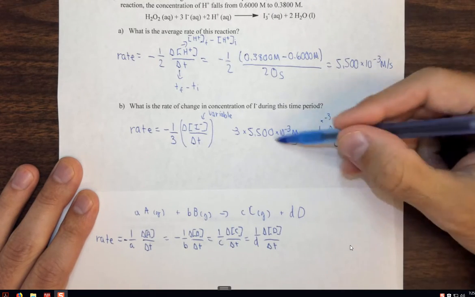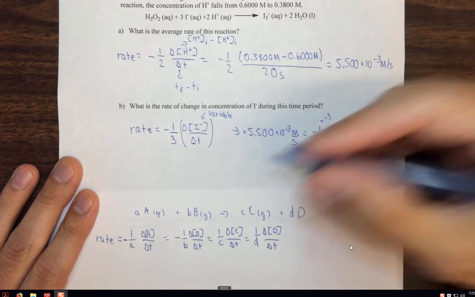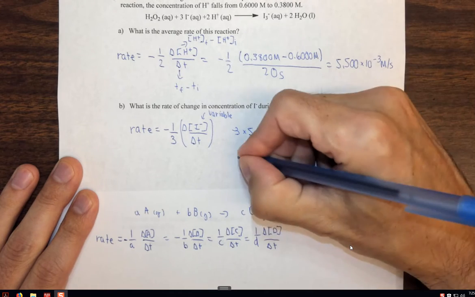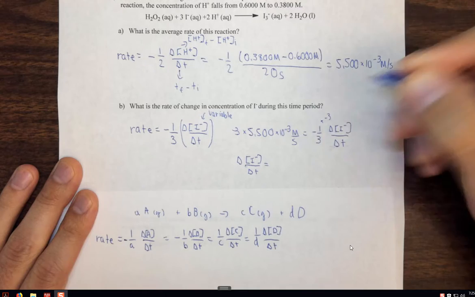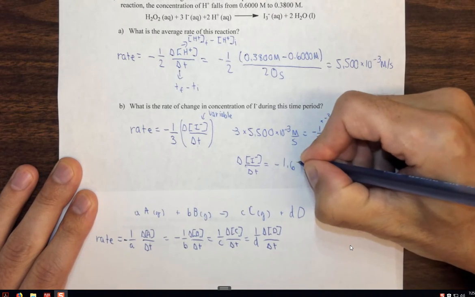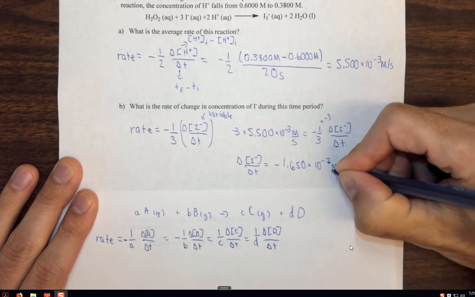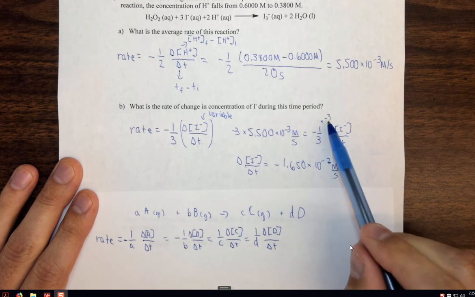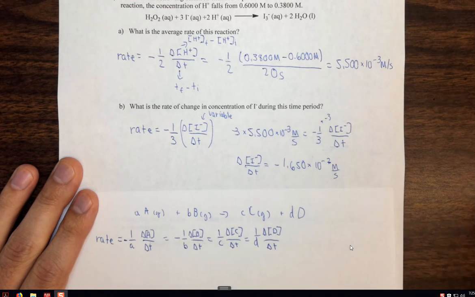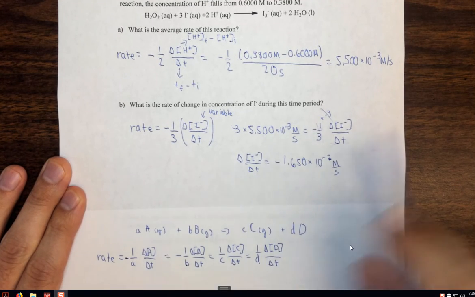And when we do this, we find that the change in concentration of I minus with respect to the change in time is negative 1.650 times 10 to the minus 2 molar per second. Mathematically, you could divide both sides by negative 1/3 or multiply both sides by negative 3 and you'll get the same answer. This will cancel out. So this is basically how we can use this general form in order to solve these problems.